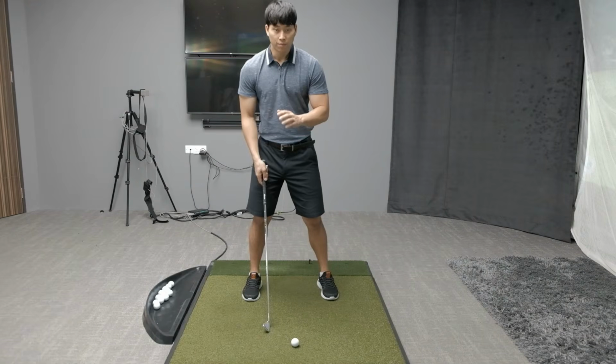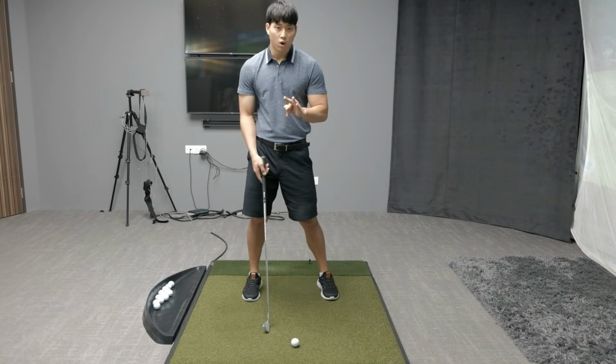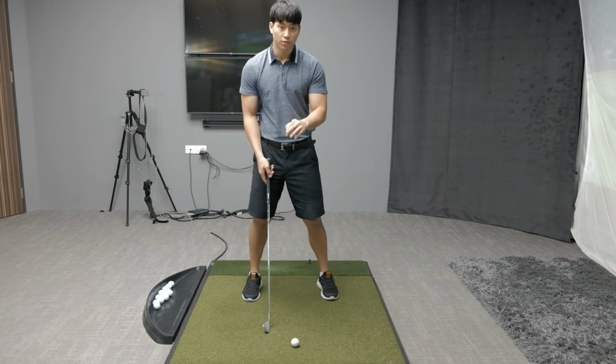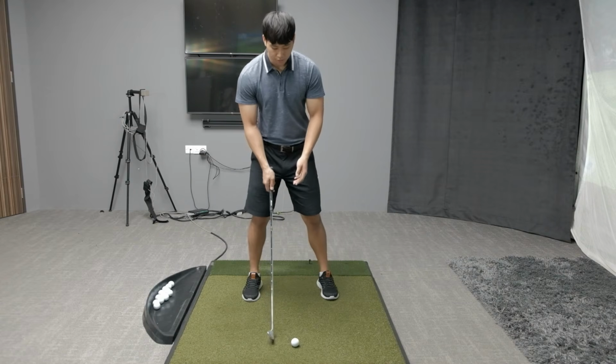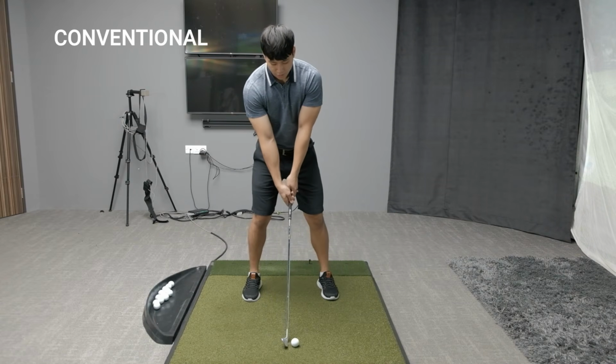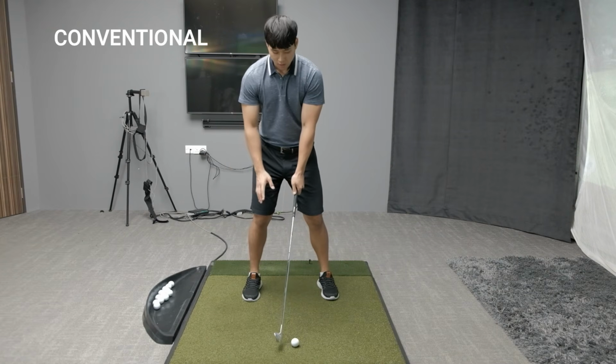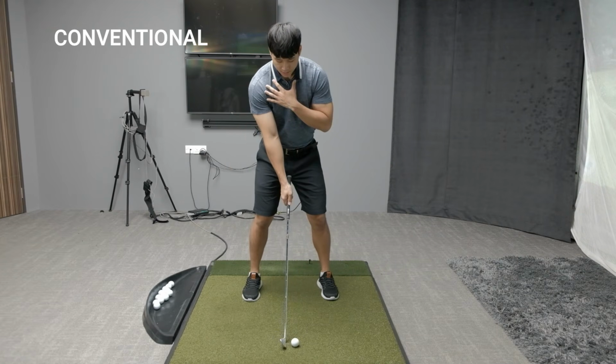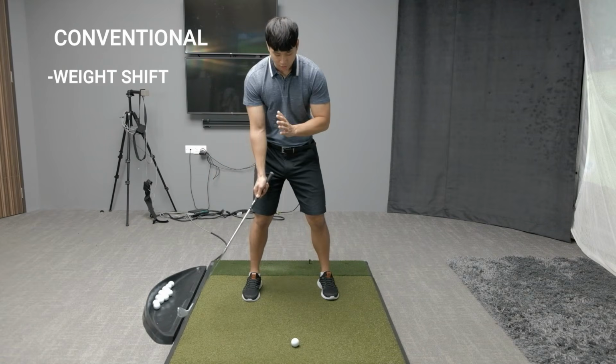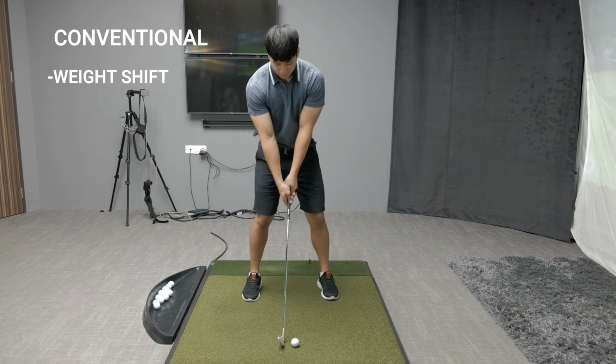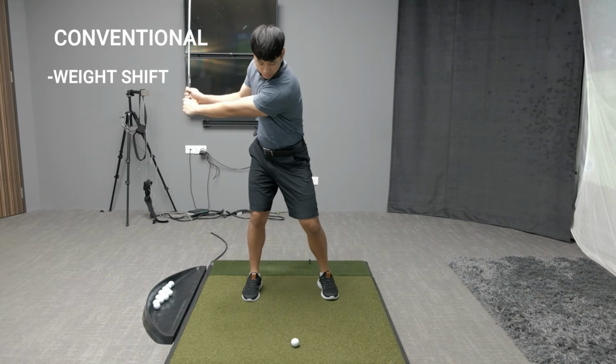So let's start by comparing both swing styles from the front view first and then from the side view. Now from the front view with the conventional swing, I want to go over 3 points mainly. Okay, so the first is the weight shift. Setting up in this position encourages that initial weight shift off the ball, where the upper body is going to move a little bit more, so kind of away from the ball during the backswing. Just kind of like this.